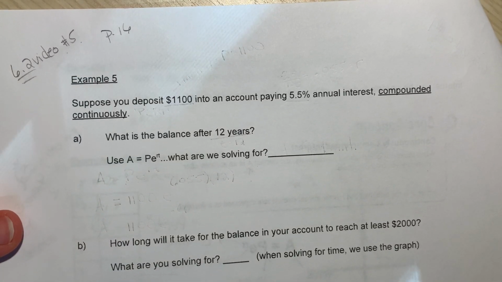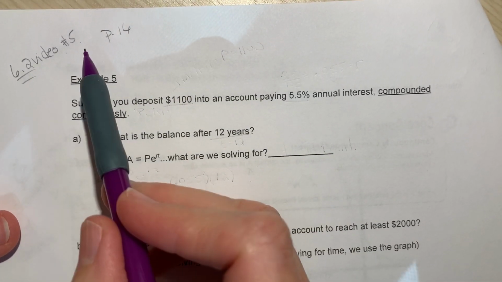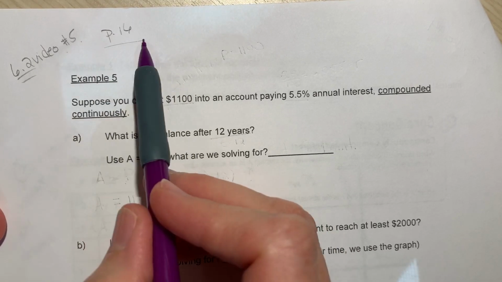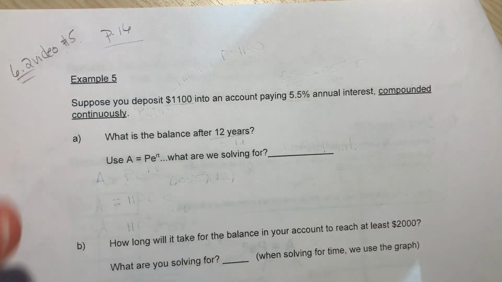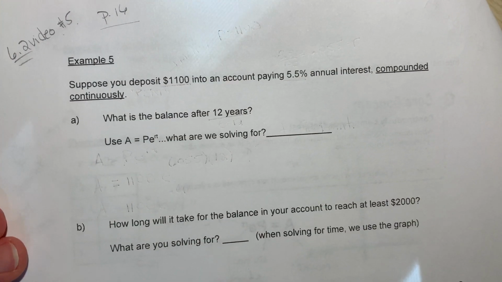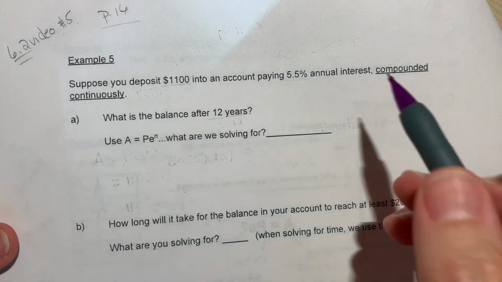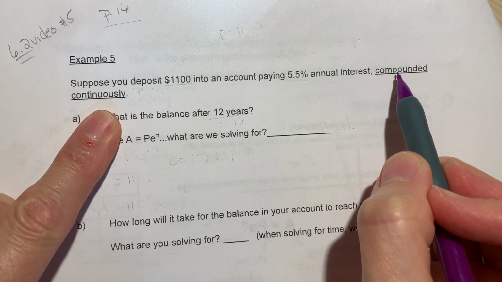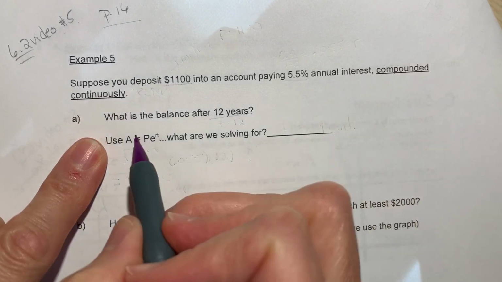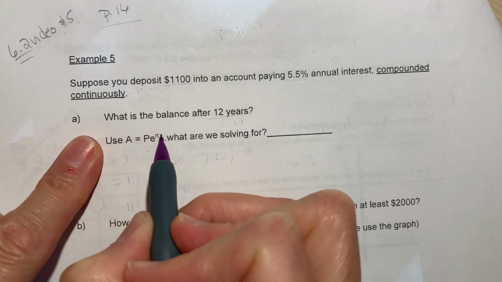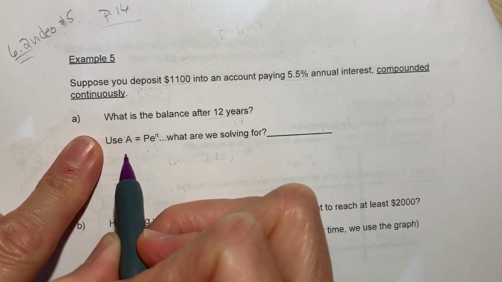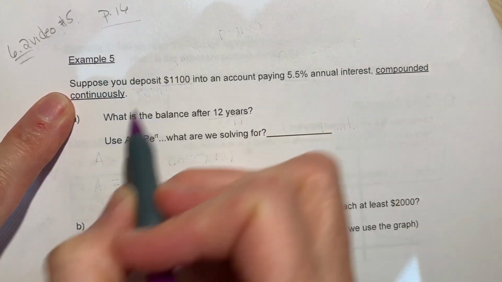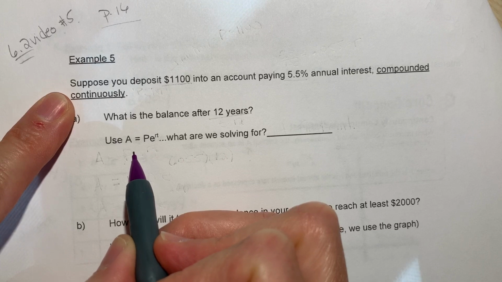In this video, we're continuing with lesson 6-2. This is video number 5. I'm on page 16 in the note packet. So this is example 5. Again, I have it underlined for you here, a continuously compounded example. So that means we're going to use the PERT formula. So let's see if we can label these pieces up here.